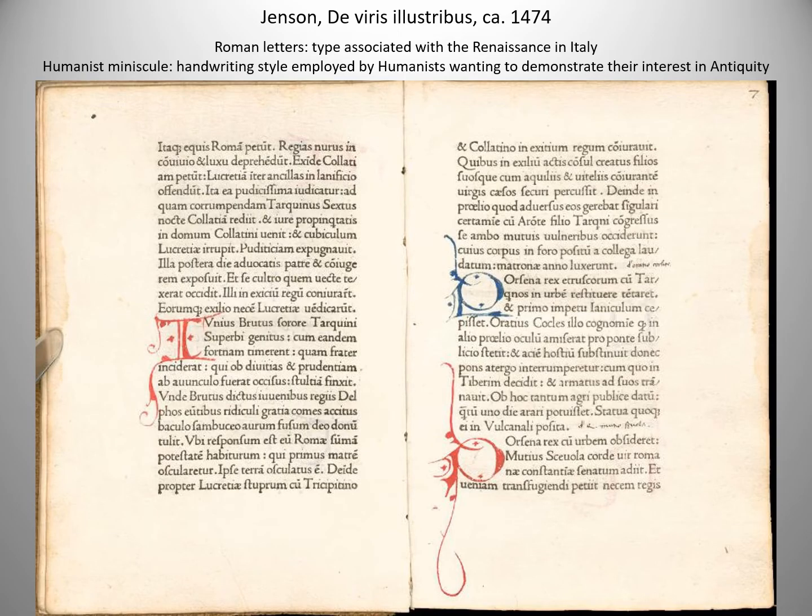So this is Jensen. You've probably heard of this before. And these are Roman type letters. They're associated with the Renaissance in Italy, and they imitate, again, handwriting. And so you see that at its beginning, this book design is really trying to imitate hand-produced books.